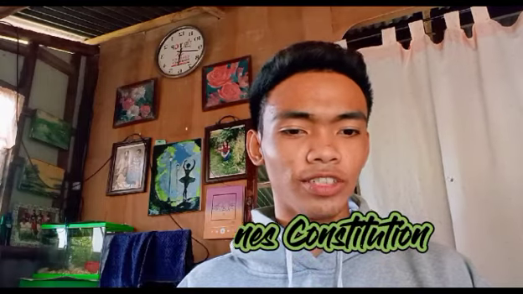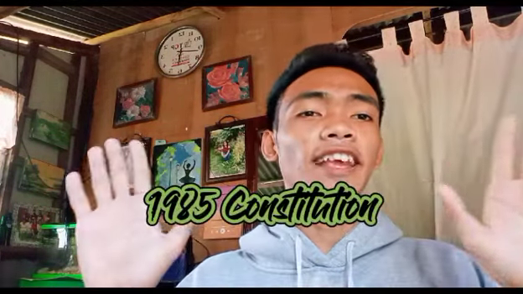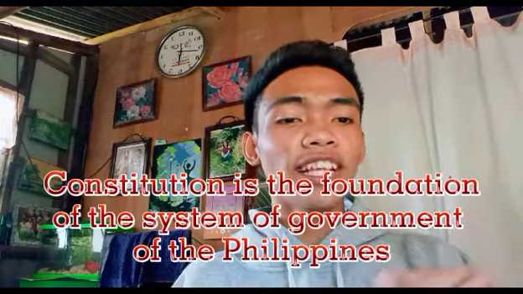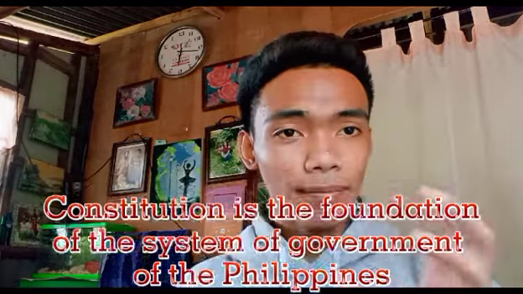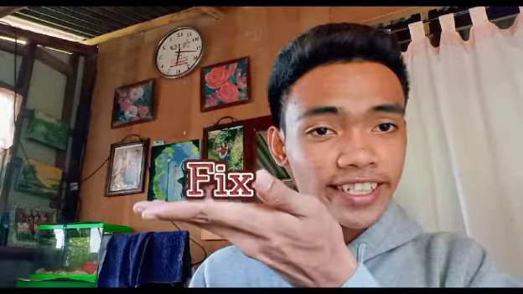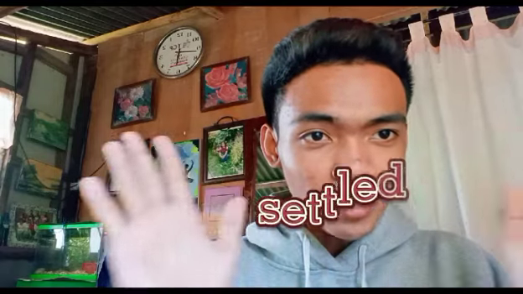Philippine Constitution, particularly the Malolos Constitution, 1935 Constitution, 1973 Constitution, and 1987 Constitution. So first, what is a constitution? Constitution is the foundation of the system of government of the Philippines. The term constitution refers to the body of rules and principles in accordance with which the powers of sovereignty are regularly exercised. Constitution came from a Latin word constitu, which means fix, establish, and settled.